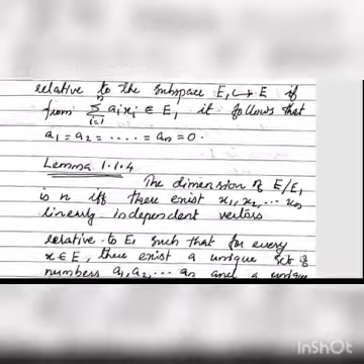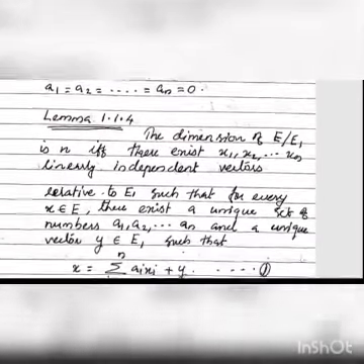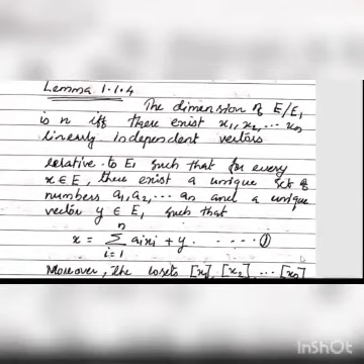Now Lemma 1.1.4: the dimension of E/E1 is n if and only if there exist x1, x2, etc., xn linearly independent vectors relative to E1 such that for every x belonging to E, there exists a unique set of numbers a1, a2, etc., an and a unique vector y in E1 such that x can be written as sigma i equal to 1 to n ai xi.